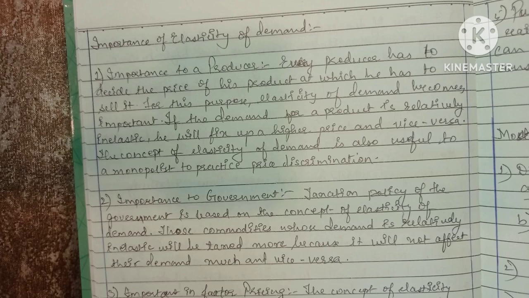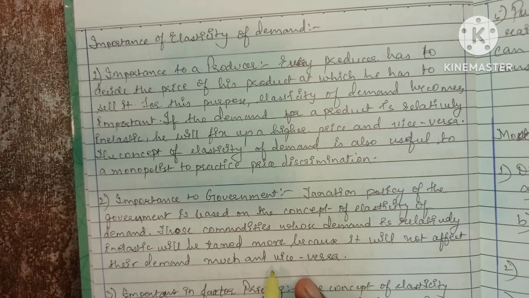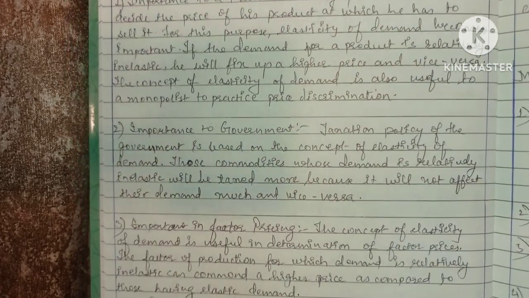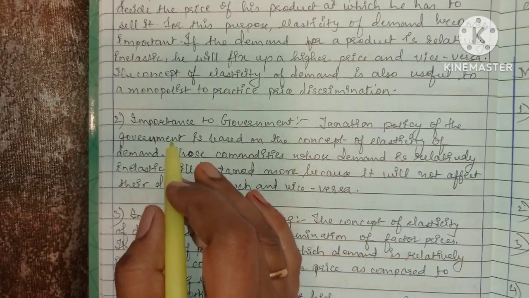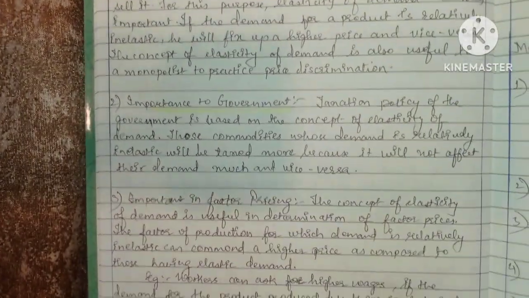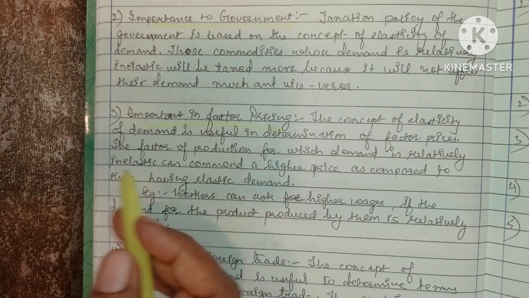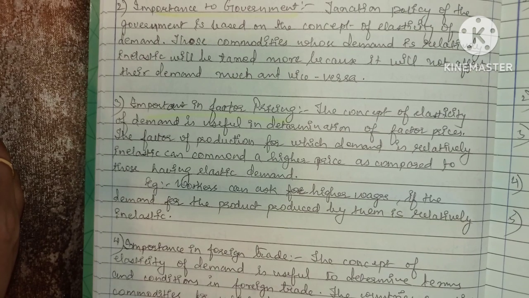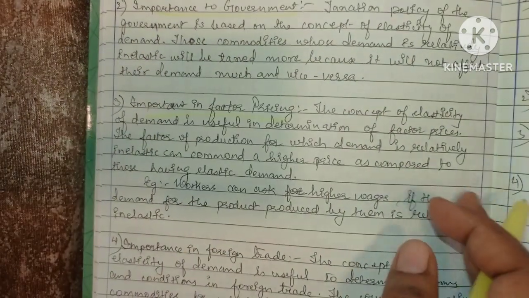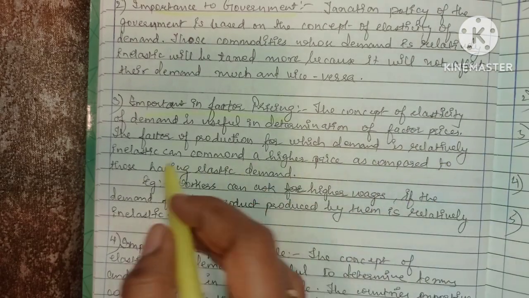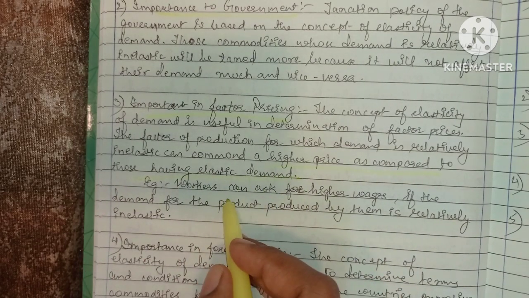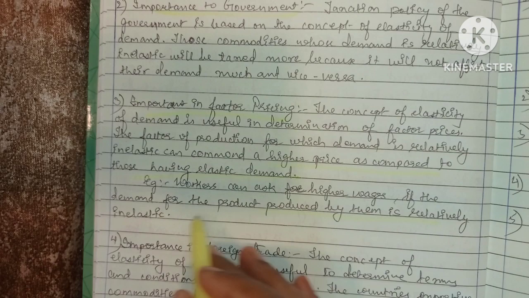Okay. Then comes importance to the government. Taxation policy of the government is based on the concept of elasticity of demand. Those commodities whose demand is relatively inelastic will be taxed most, because it will not affect the demand much, and vice versa. Okay, it's important to the government, it's important to the producer. Then it is important in factor pricing. The concept of elasticity is useful in determination of factor prices. The factor of production for which demand is relatively inelastic can command a higher price as compared to those having elastic demand. Workers can ask for higher wages if the demand for the product produced by them is relatively inelastic.